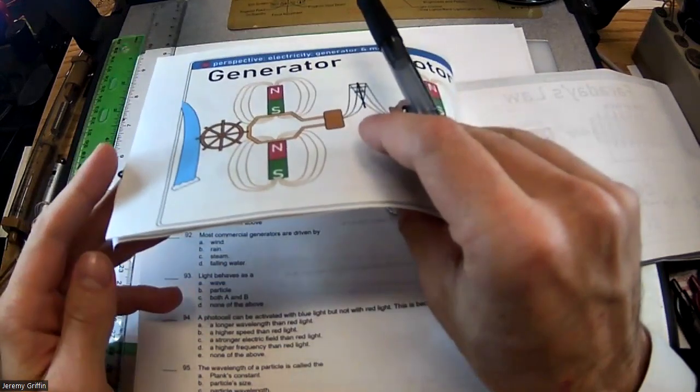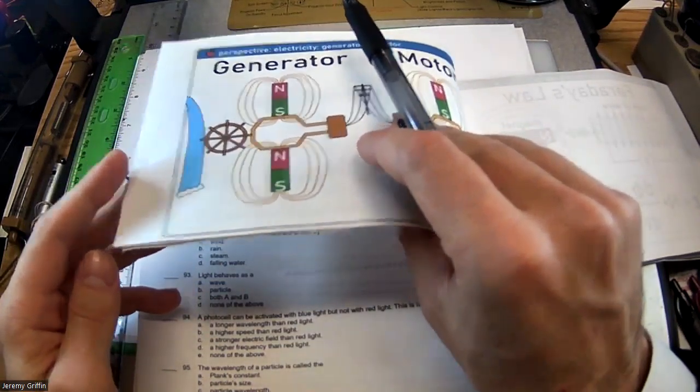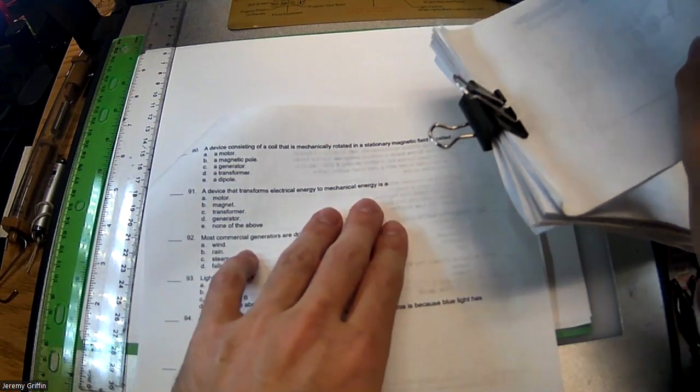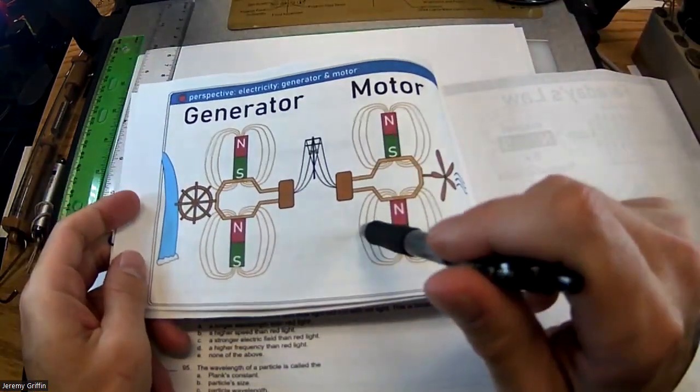The very next question says a device that transforms electrical energy back into mechanical energy. Well, that's the right half of the same poster.